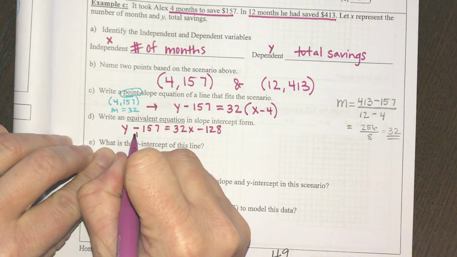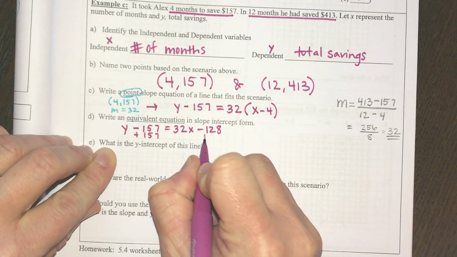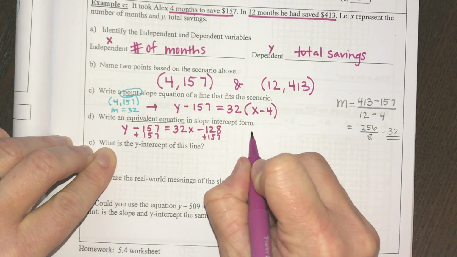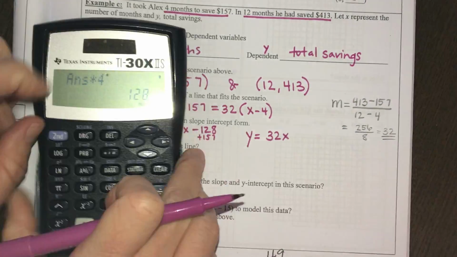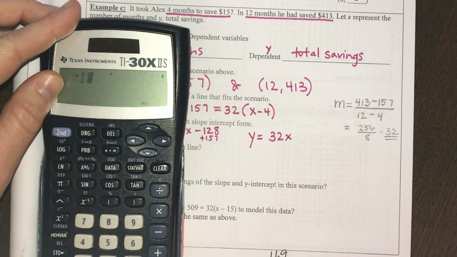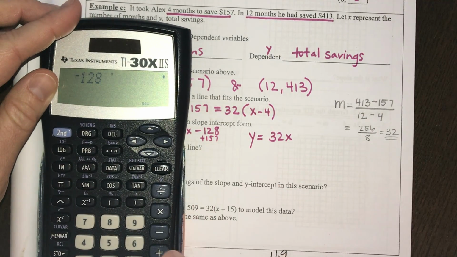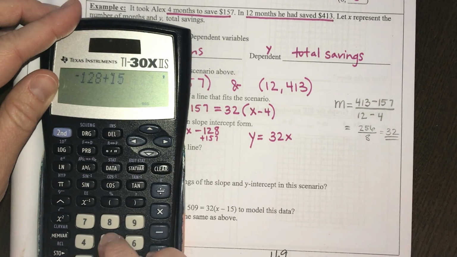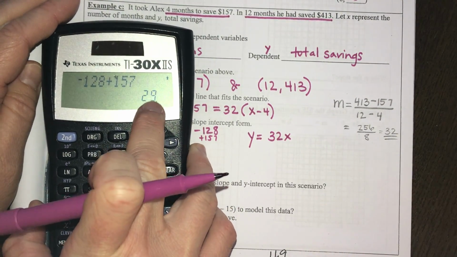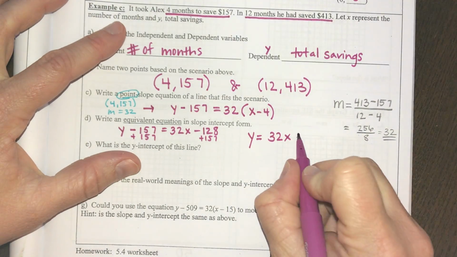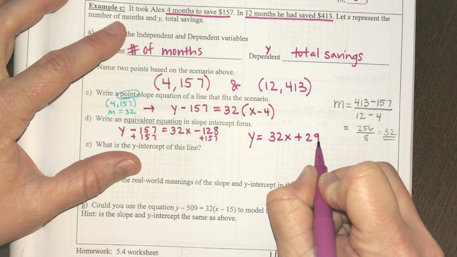And now all I need to do is add 157 over. So y is equal to 32x. And I have negative 128 plus 157 is going to be y equals mx plus b. My b is the number 29.